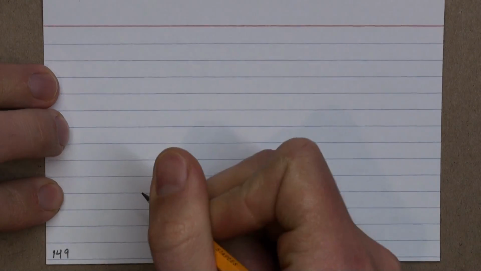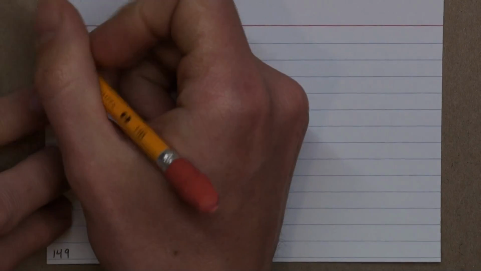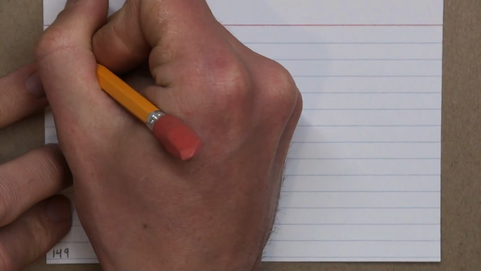Alright, this is card 149. We're going to start talking about lines, like slopes and all that stuff. Slopes and equations of lines. So, I guess we'll take a few notes first to review our knowledge of slopes and the equations of lines, right? So let's talk a little bit about slope first.